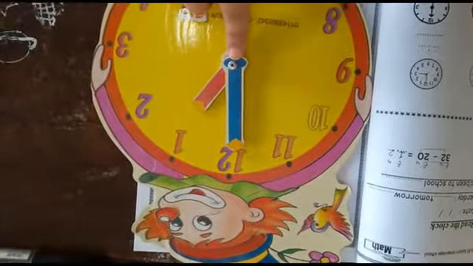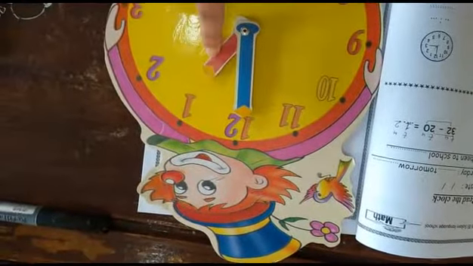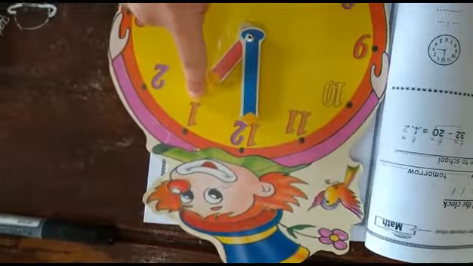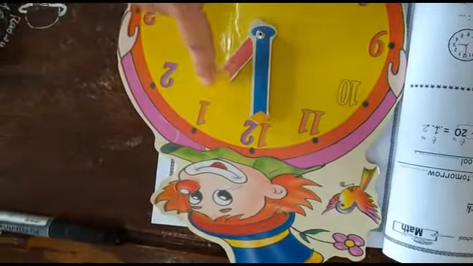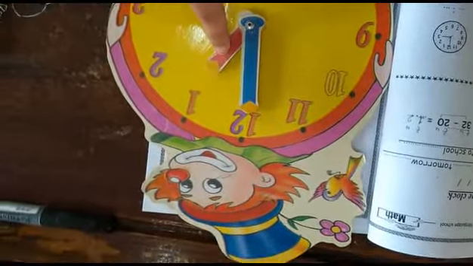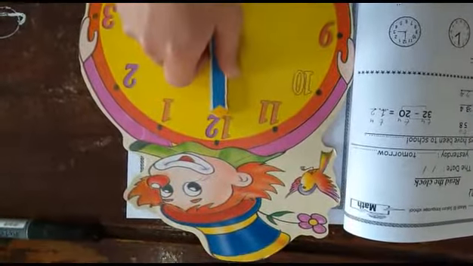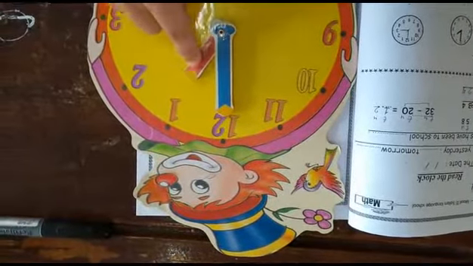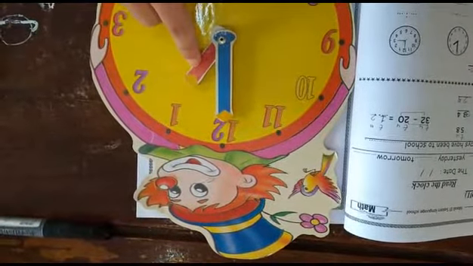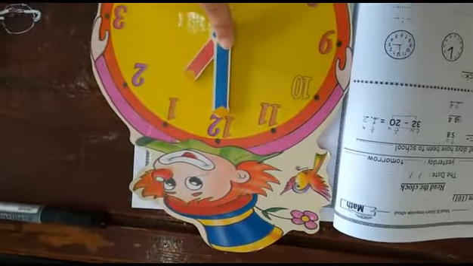Like this, yeah, Junior 1. The long hand pointed to 12, and the short hand pointed to what? Pointed to 1. The short hand for hours, and the long hand for minutes.